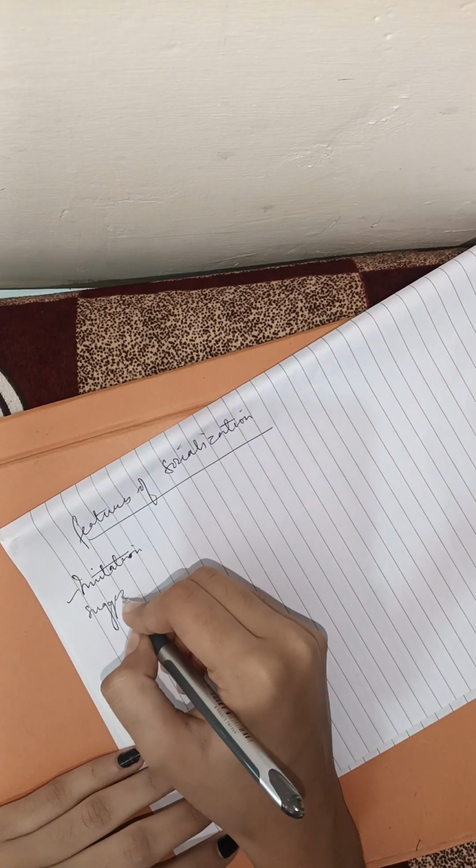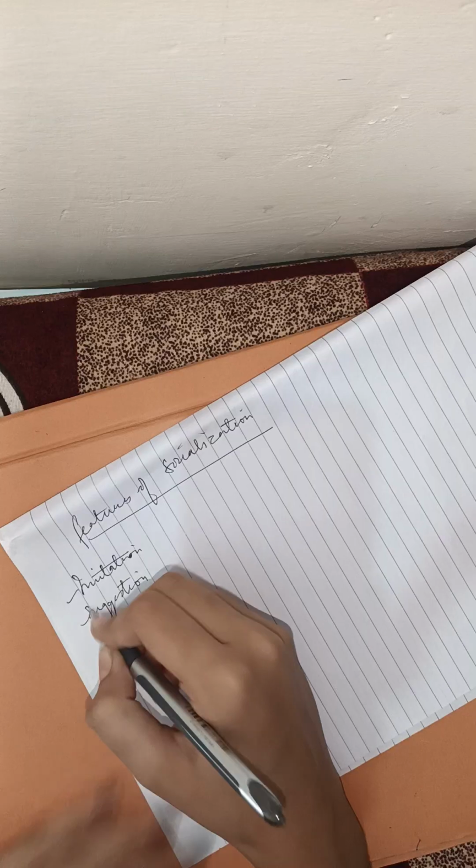Suggestion. Suggestion is a process of communication in which the suggested idea is accepted without logical grounds. A child lacks the ability to think and reason, hence, he is highly suggestible.